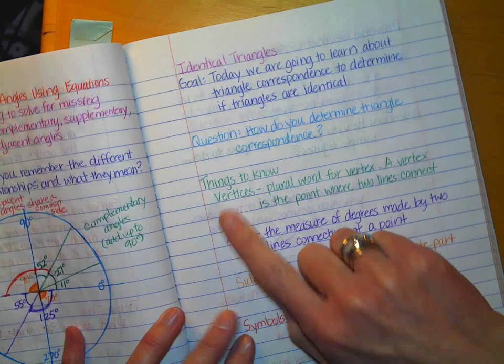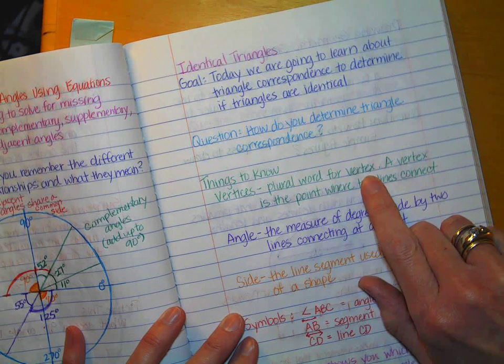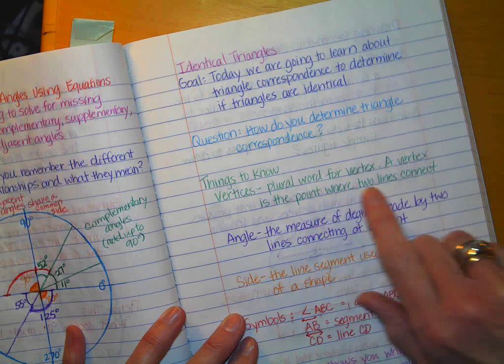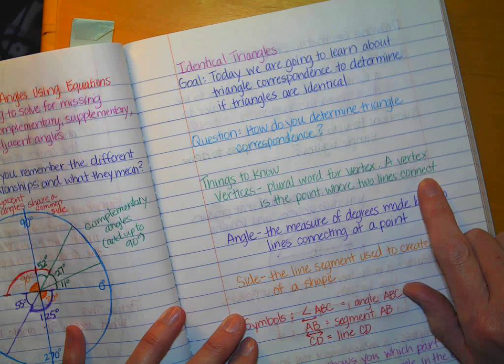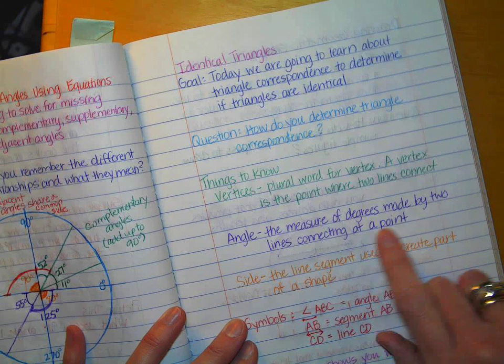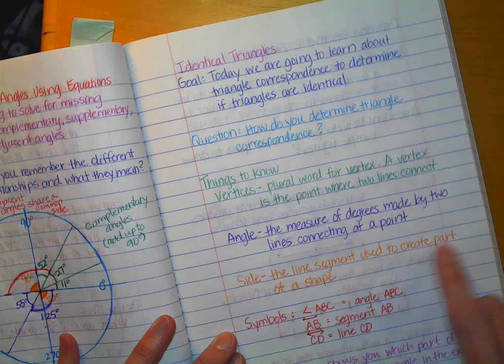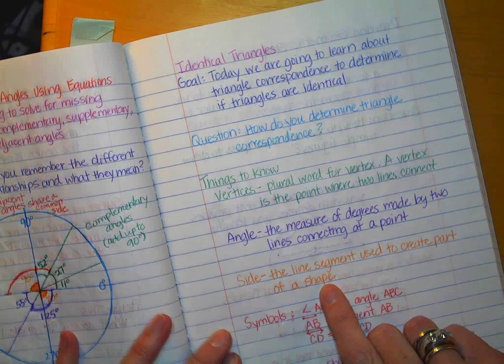So, things to know. Vertices is the plural word for vertex. A vertex is the point where two lines connect. Angle is the measure of degrees made by two lines connecting at a point. Side is the line segment used to create the part of a shape.